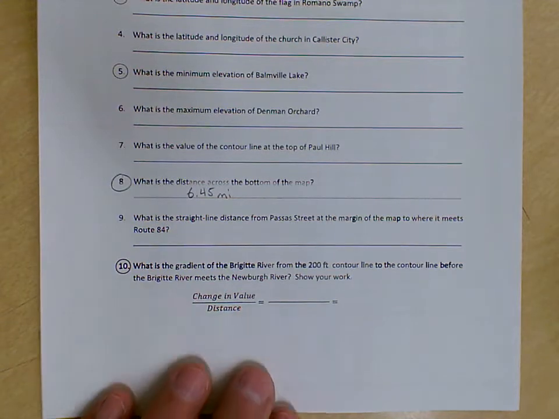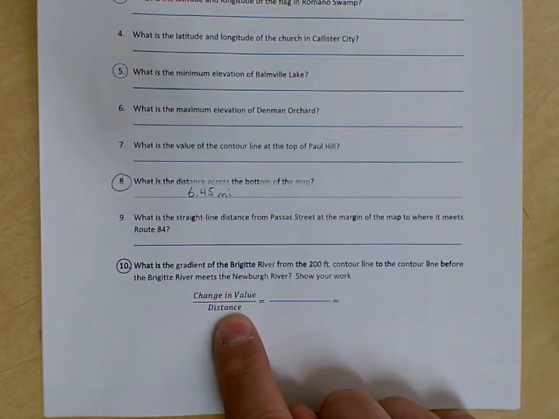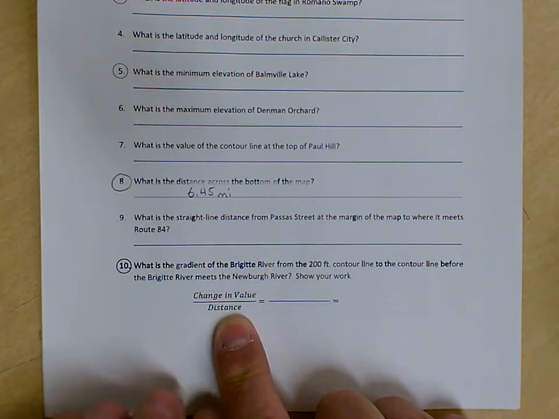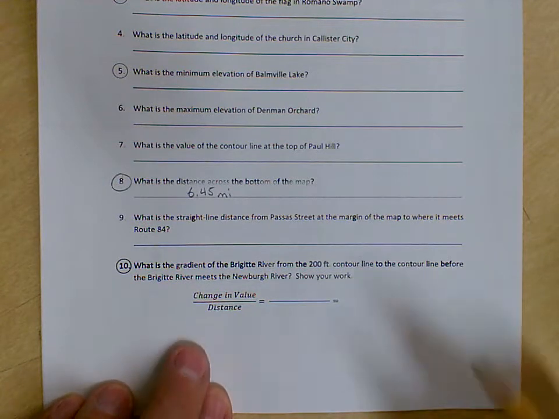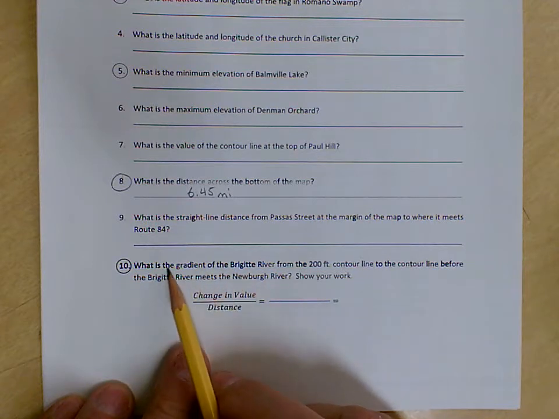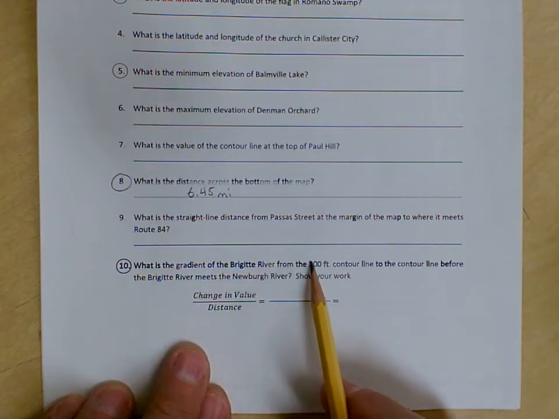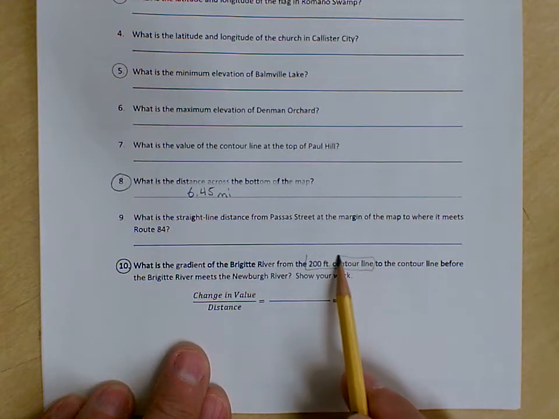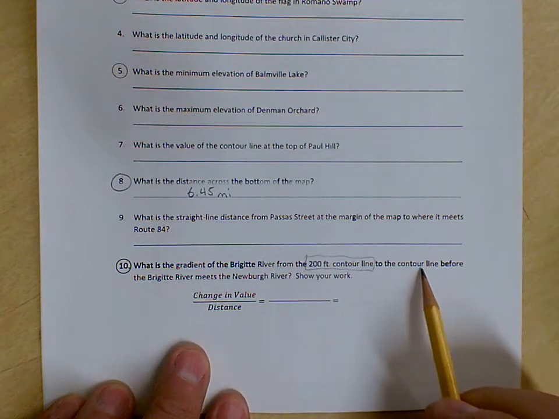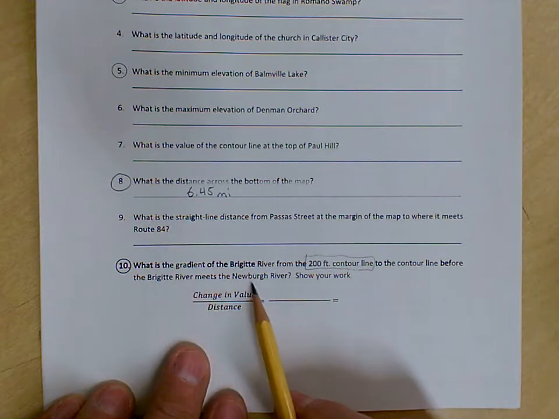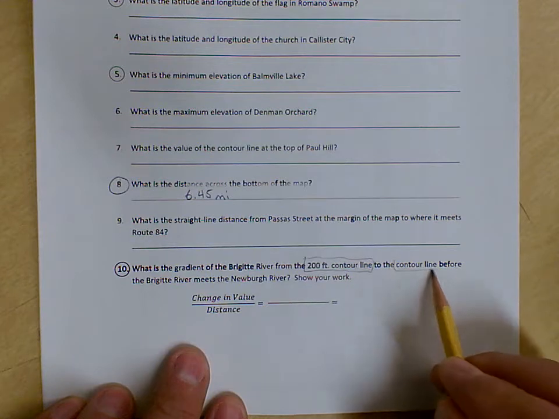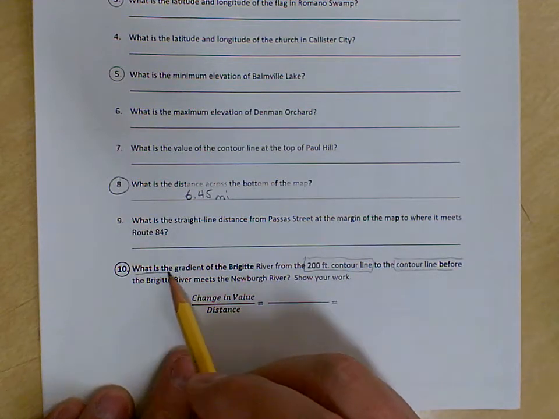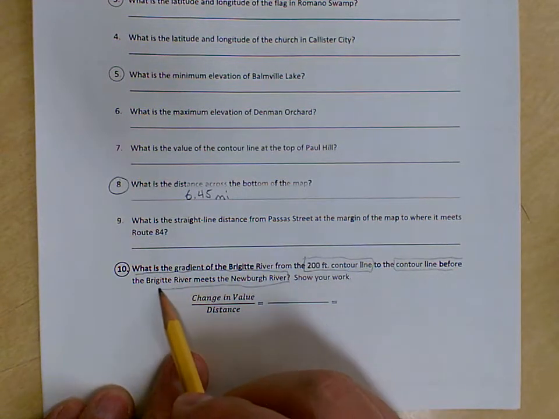The gradient equation is change in field value over distance. This is found on the front page of your reference tables. What we need to do is substitute the values in here and do the math. So I need to know where these two locations are: the 200-foot contour line, and the contour line before the Bridget River meets the Newburgh River. So we're going to find those two locations.